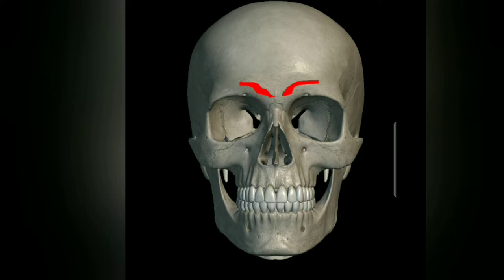Now coming to the second landmark, that is the glabella, which is a median elevation connecting the two superciliary arches. So this one is the glabella.